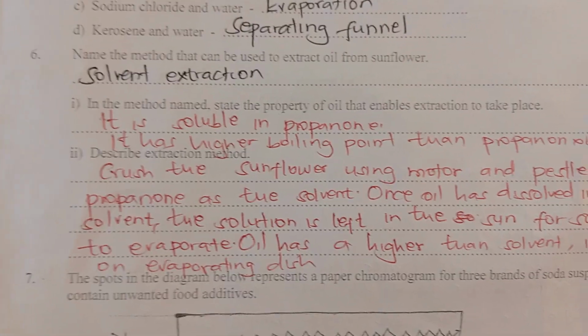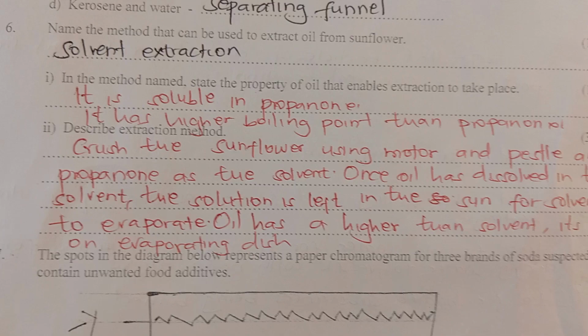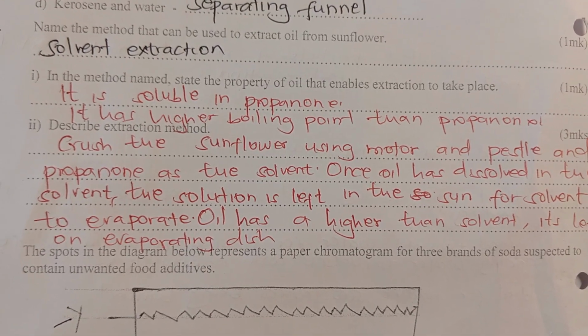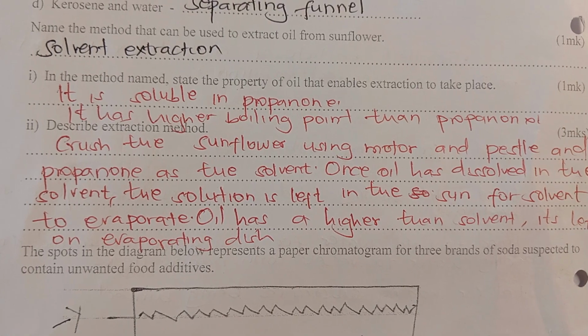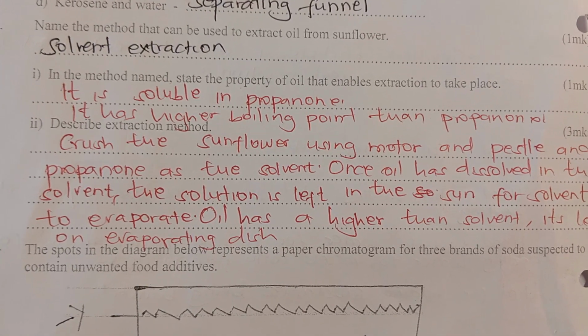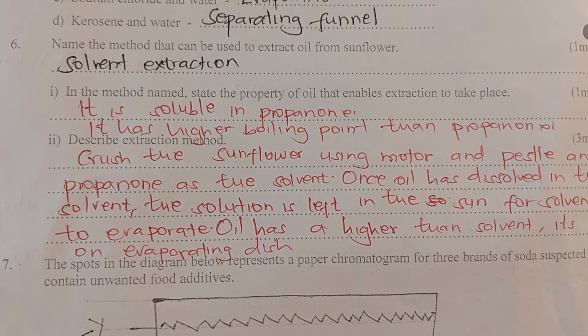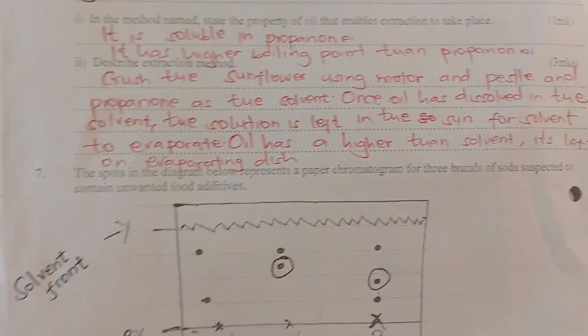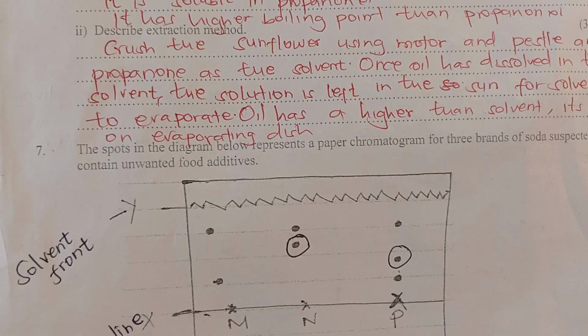Name the method that can be used to extract oil from sunflower, that is solvent extraction. In the method named, state the property of oil that enables it to take place. Of course, oil is soluble in propanol and it has a higher boiling point than propanol. Therefore, when propanol evaporates, the oil will be left there.